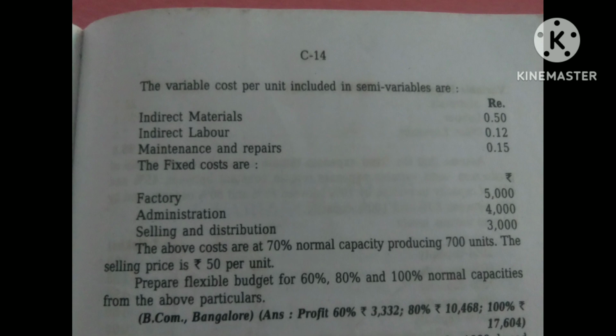Prepare flexible budget for 60%, 80% and 100% normal capacities from the above particulars. So guys, now let's see the problem. In this problem we are not calculating cost per unit because he has given the values in rupees.